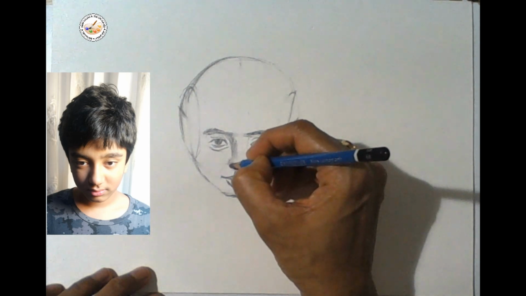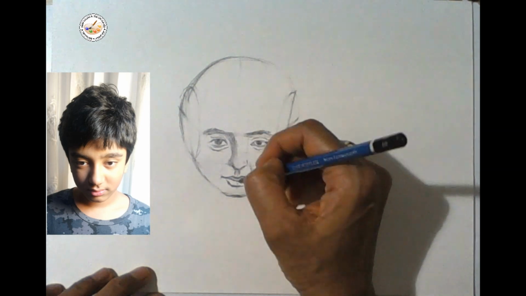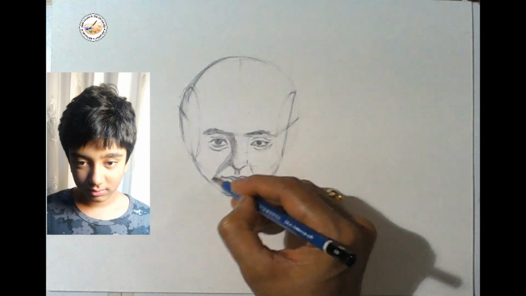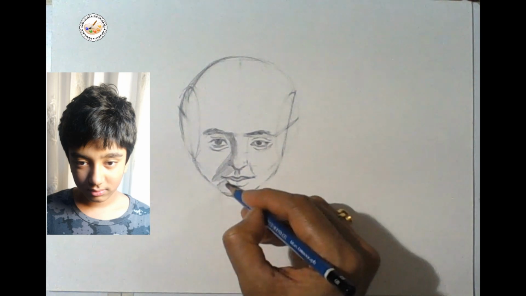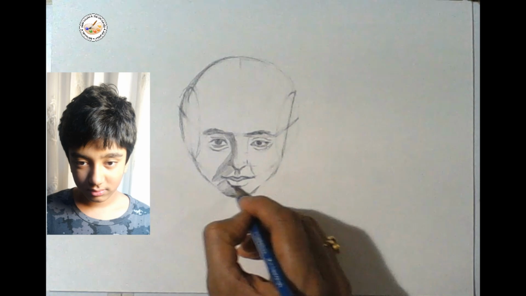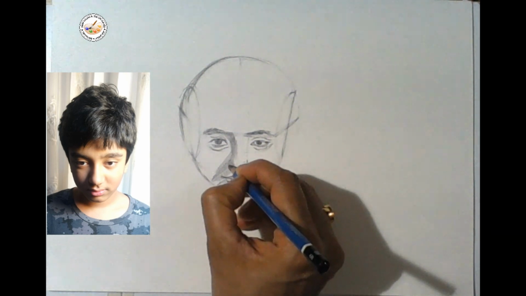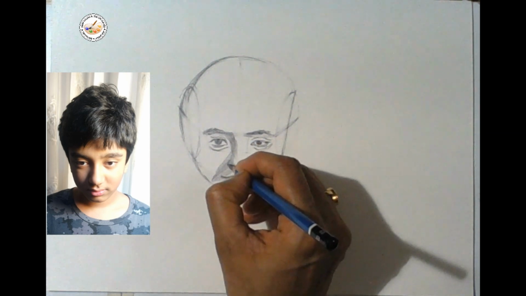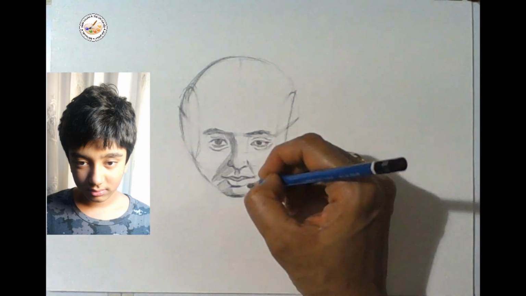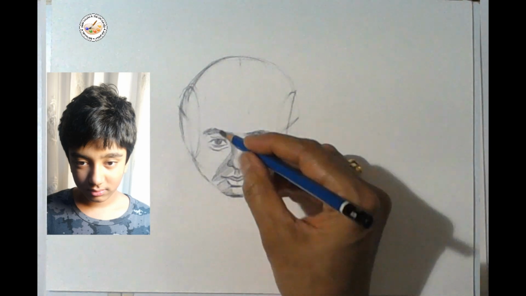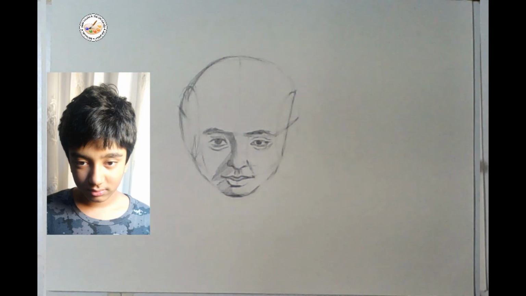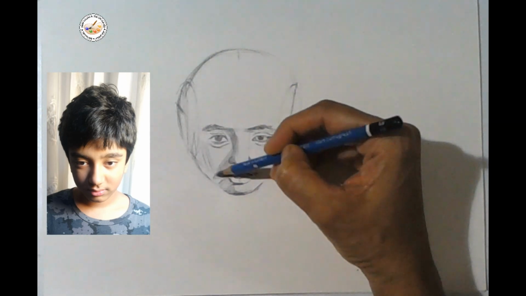So this part of the nose is quite dark, so I'm making it dark. The wing of the nose is getting light and the nose is casting shadow over that part, over the full chin, and a little bit, see, the darkness is there all over this side of the face.